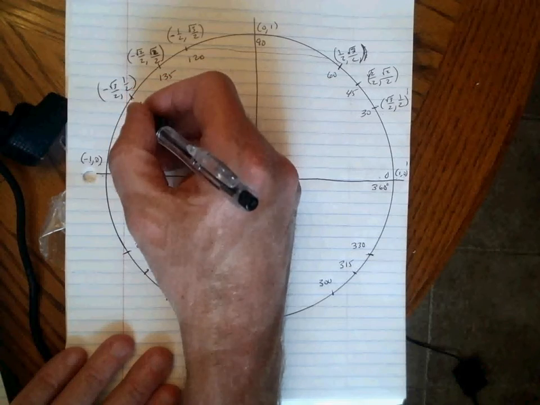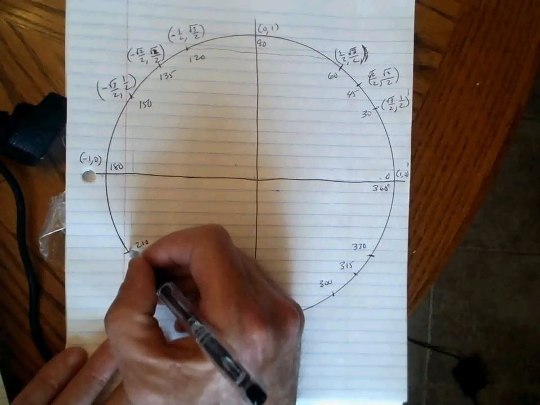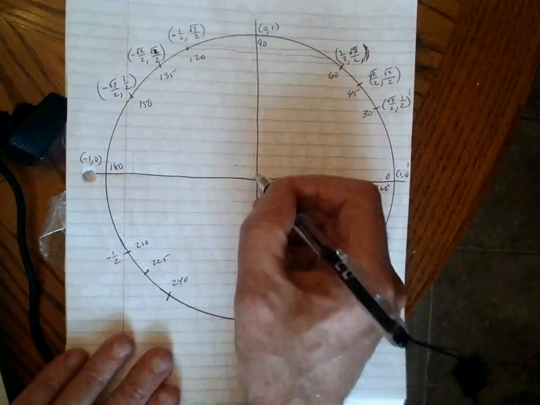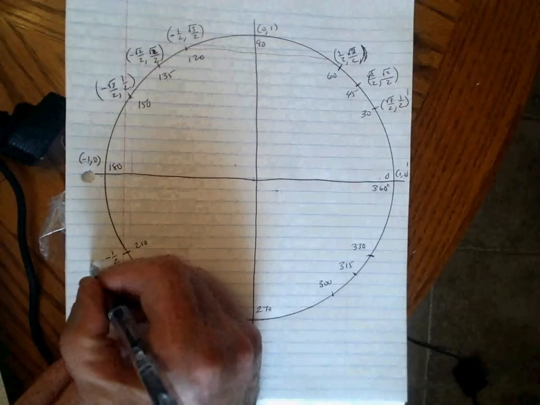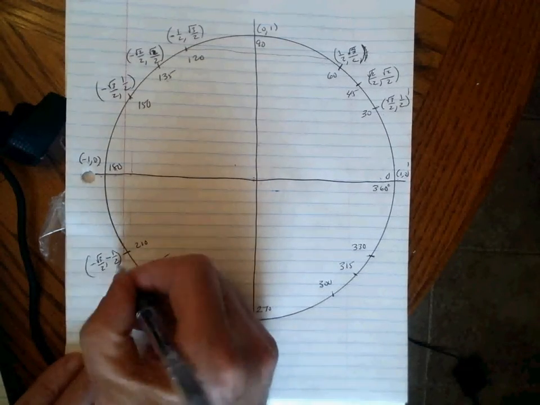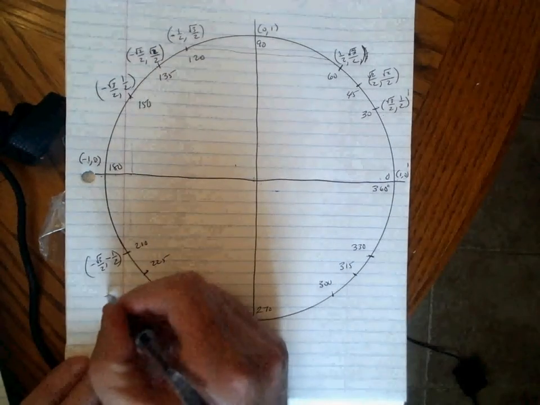Now we go down here and we can again use symmetry. This time the distance from this point to the x-axis is the same as the distance from this axis to this point. That makes this y-coordinate a negative 1/2, and the distance here is exactly the same, so we have negative square root of 3 over 2 and negative 1/2 because we're in the third quadrant now.